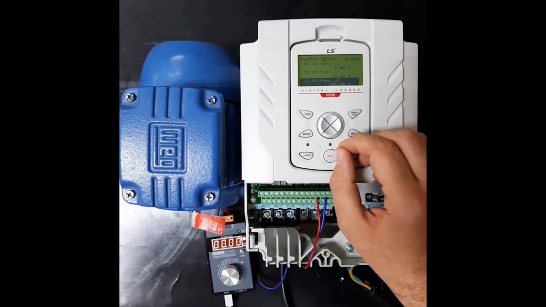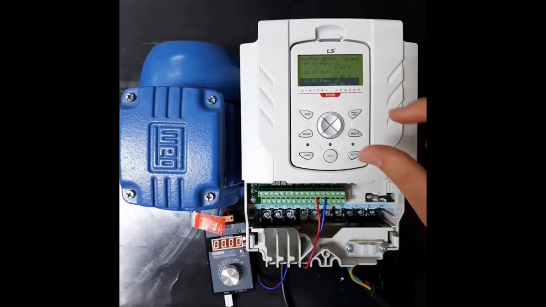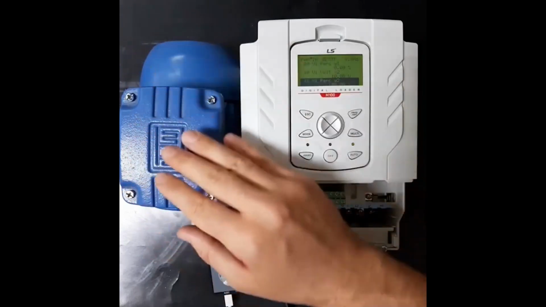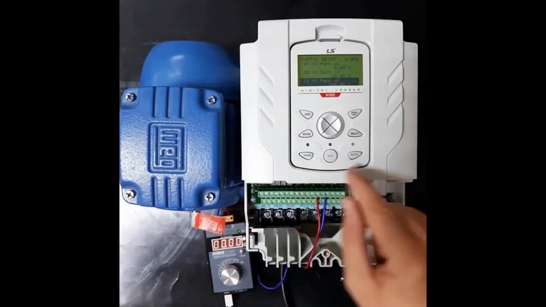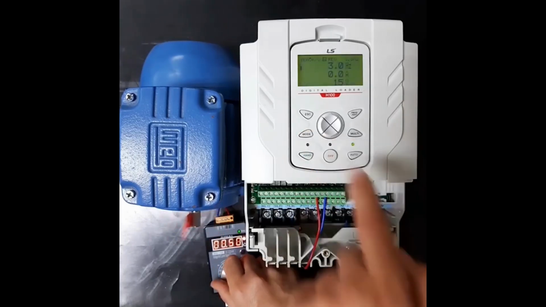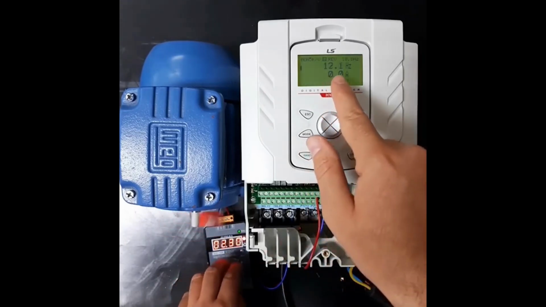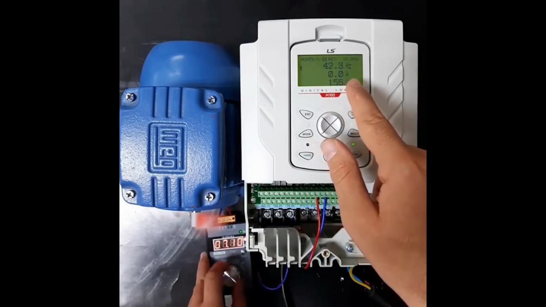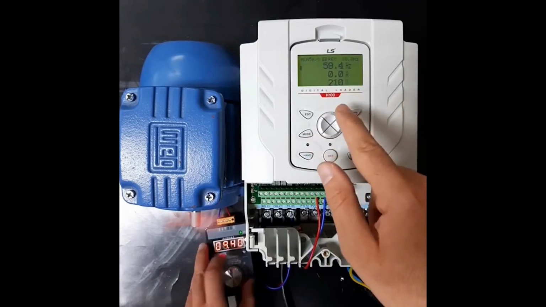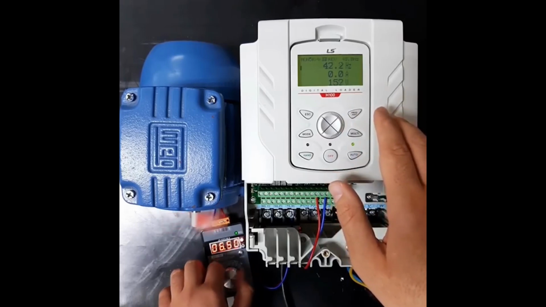Now let's test it together. I've set this up for the drive: for an input of up to 10 volts, control the motor up to 6 Hz. I'm going to run the drive. Let's see if it works or not. As you can see, as we increase the signal, the frequency applied to the motor increases. And as the signal decreases, the applied frequency decreases as well.